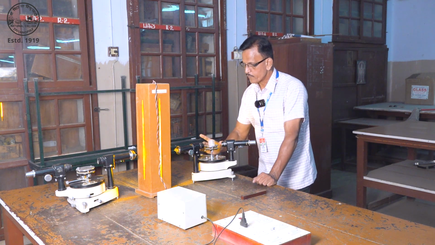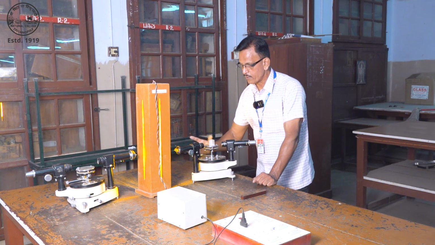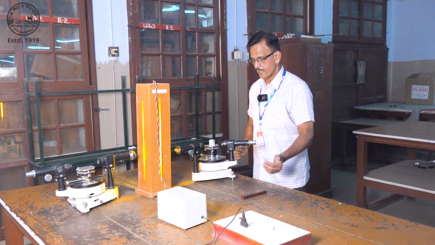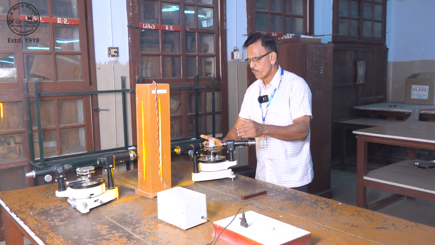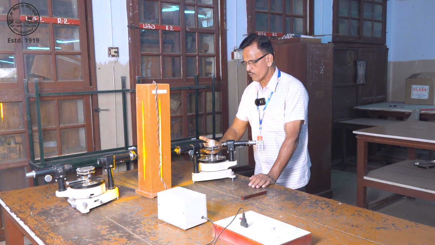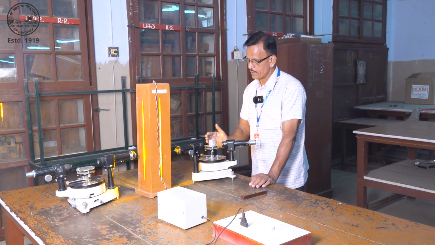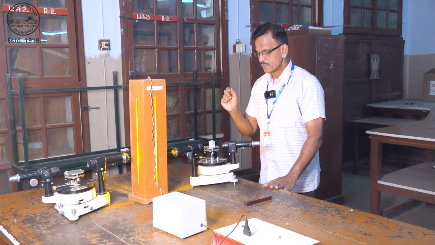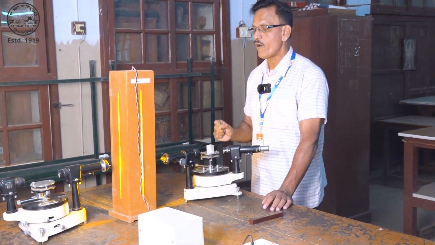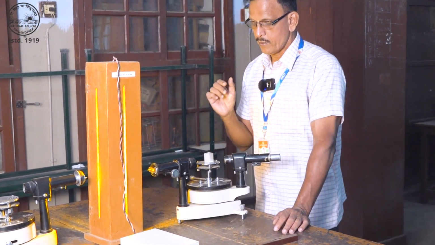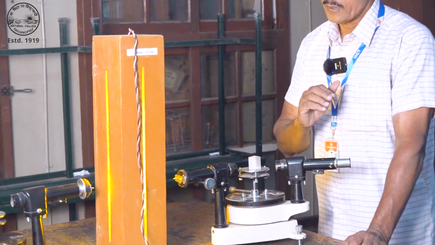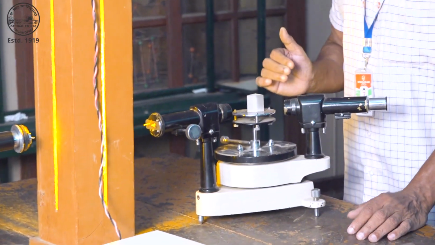What you have to do is move the prism table slowly towards the direct reading. At one particular stage, it will turn to the opposite side. That place is known as the position of minimum deviation. You note the reading of both vernier A and vernier B.